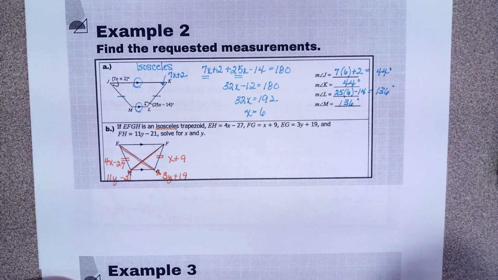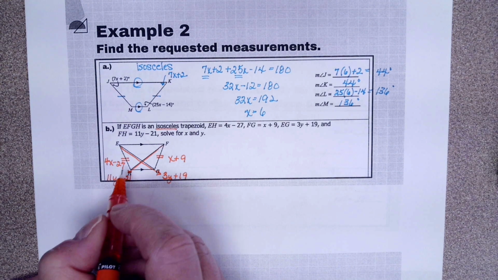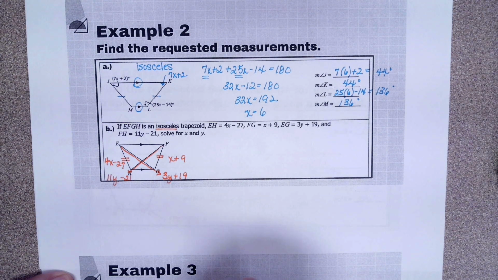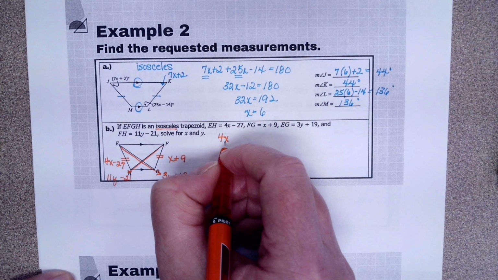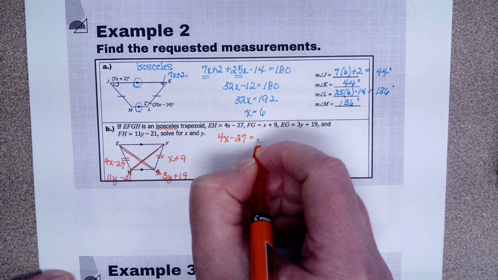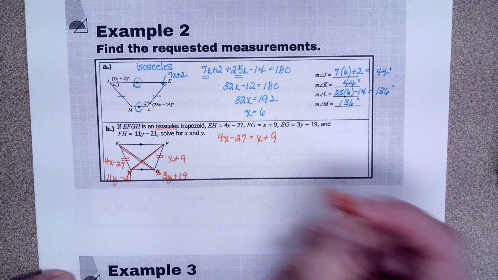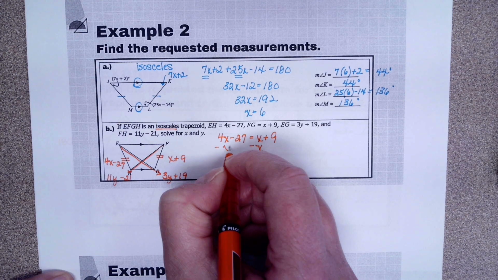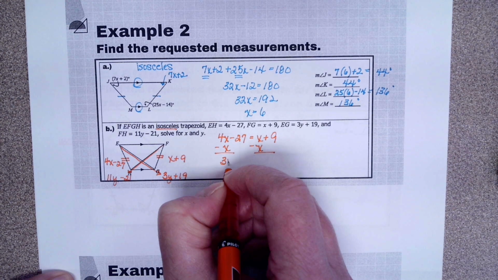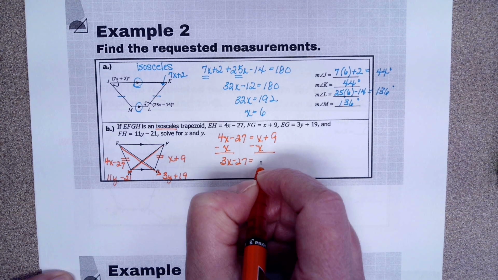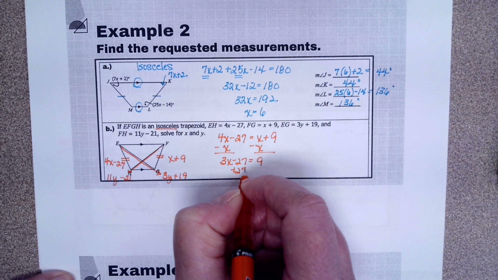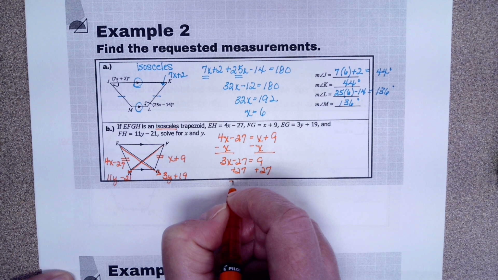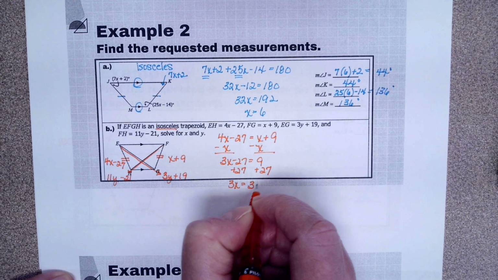So I'm going to need two separate equations, but same idea for both. If my legs are the same, I can go ahead and set those equal to each other. 4x minus 27 is equal to x plus 9. I like to keep my variables positive. So 3x minus 27 is going to be equal to 9. And then if we go ahead and add 27, 3x should be equal to 36.